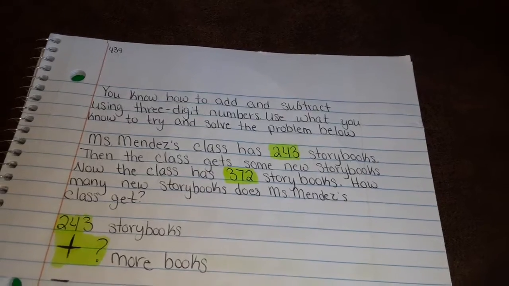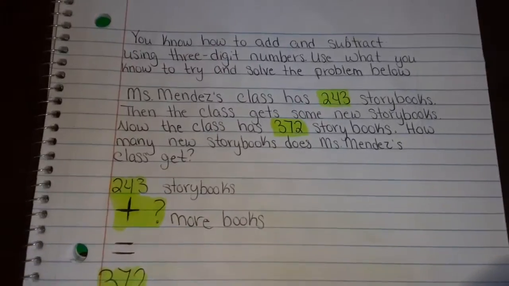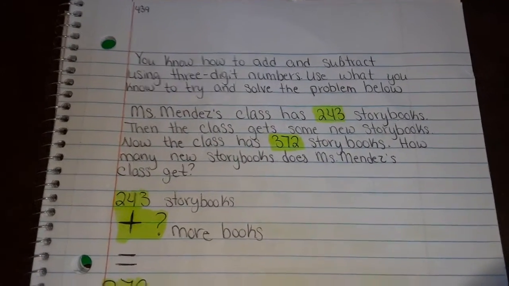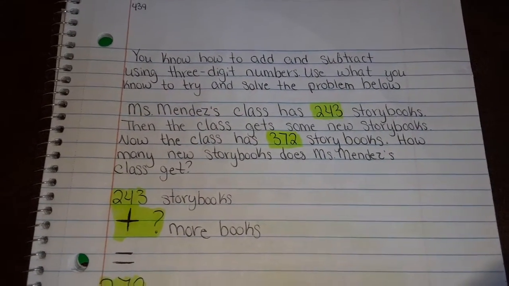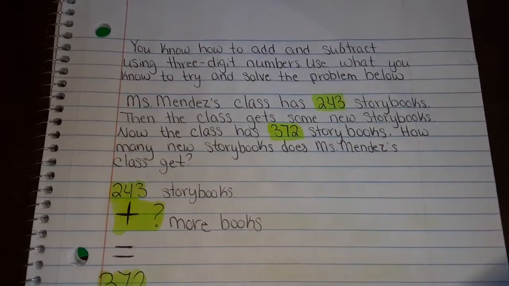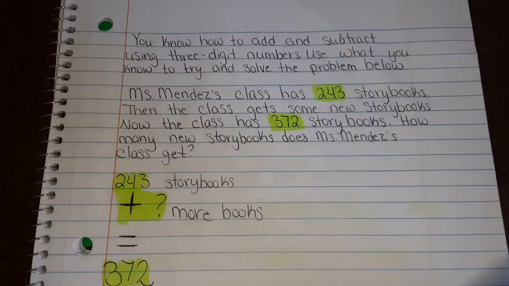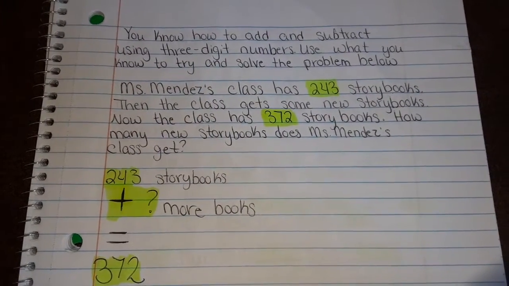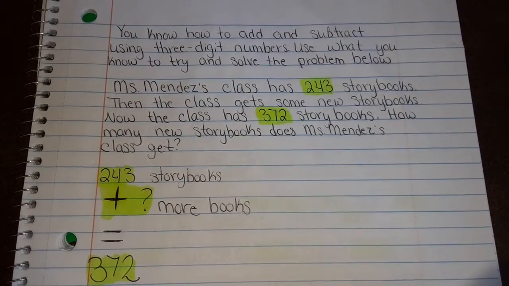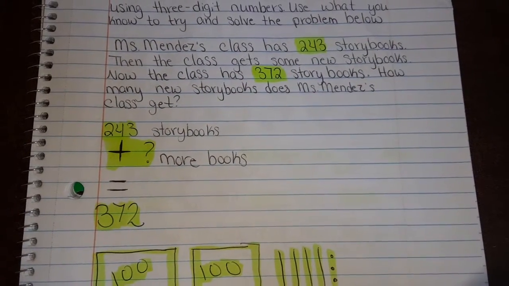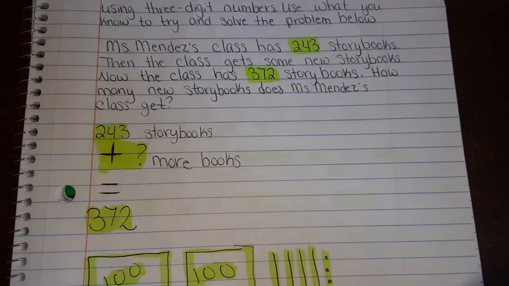Great, let's get started on our last week of extended school year math. Yay! You know how to add and subtract using 3-digit numbers. Use what you know to try and solve the problem below. Miss Mendez's class has 243 storybooks. Then the class gets some new storybooks. Now the class has 372 storybooks. How many new storybooks does Miss Mendez's class get?